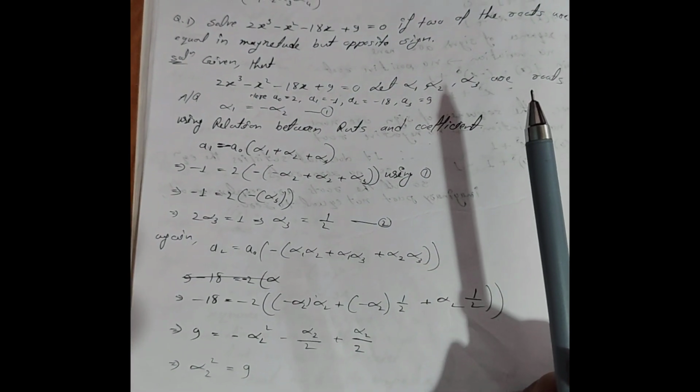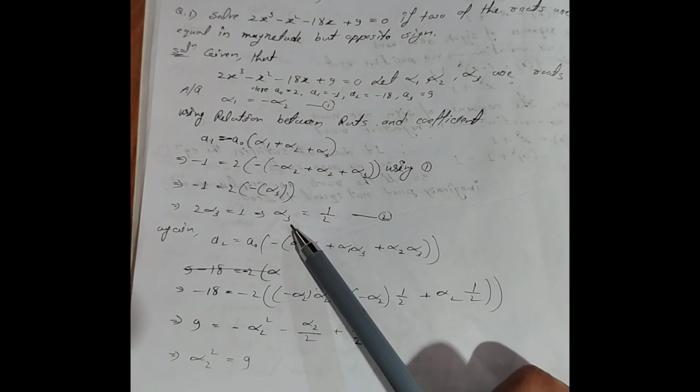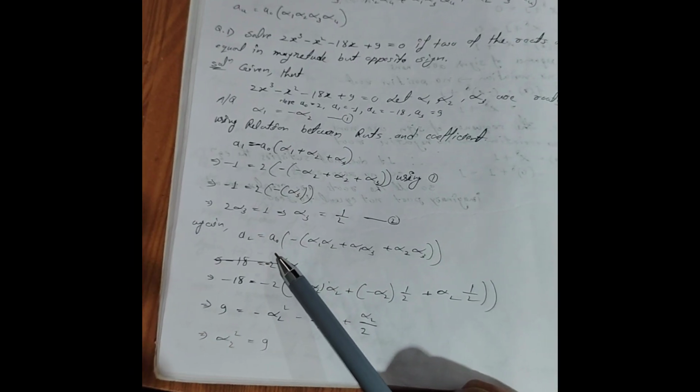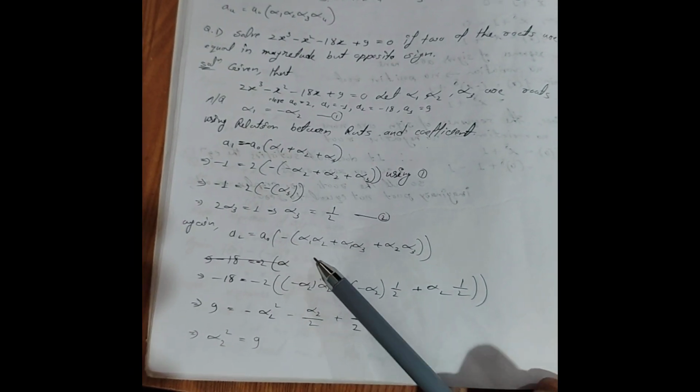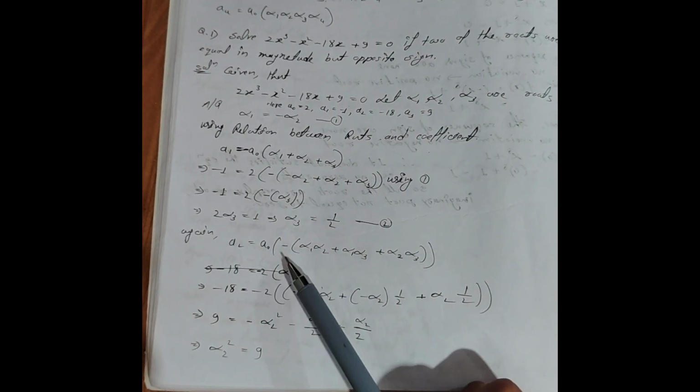So then we'll get the value of alpha 3, and again a2 is equal to a0 times alpha 1 alpha 2 plus alpha 1 alpha 3 plus alpha 2 alpha 3. Again we have to put the value of a2 and a0.